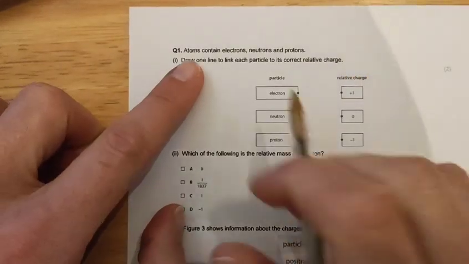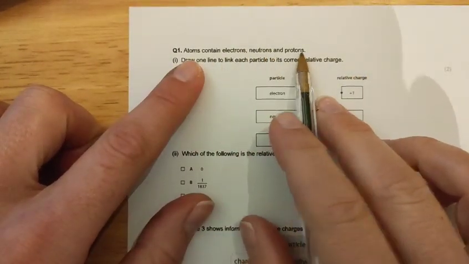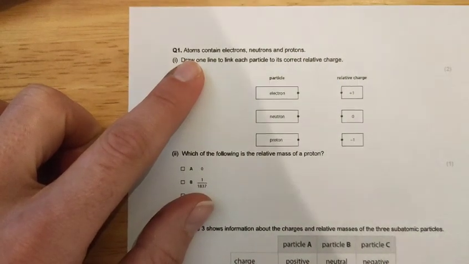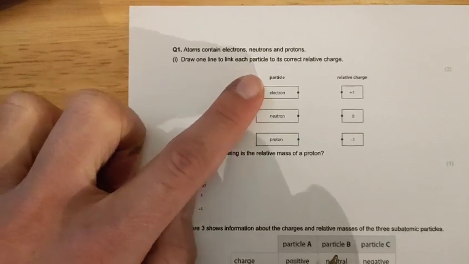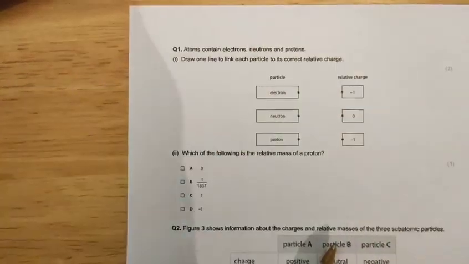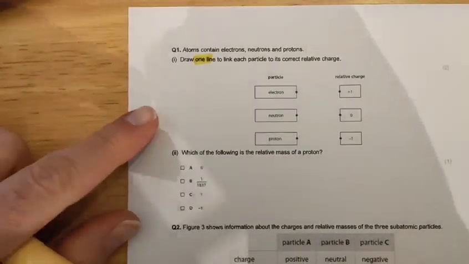So let's start with this. Atoms contain electrons, neutrons and protons. Well, I already know that, so that's brilliant. Extra bit of information there. So it says draw one line to link each particle to its correct relative charge. So I'm going to highlight the word one because that's important, actually one line from each.